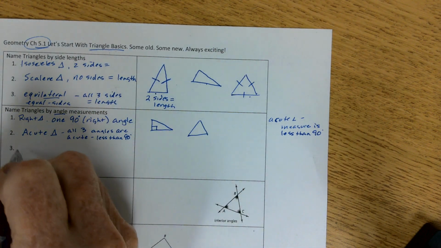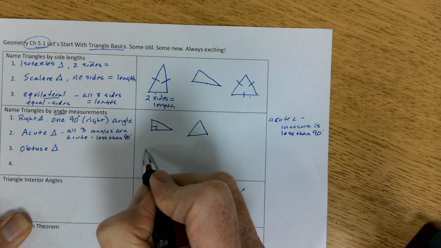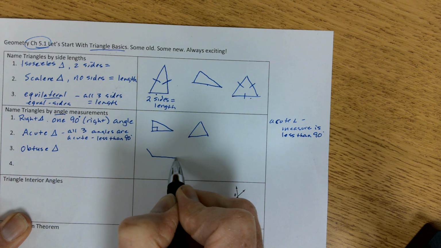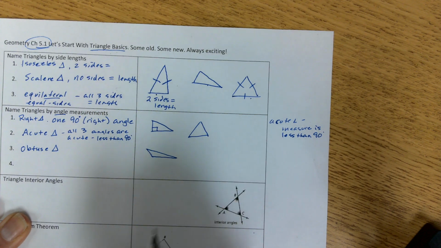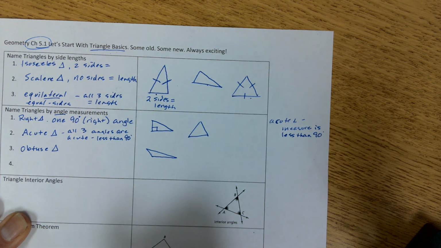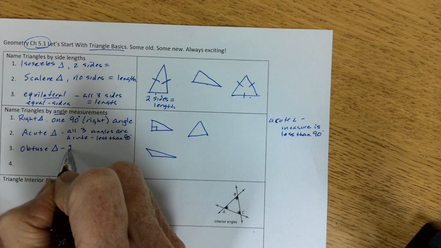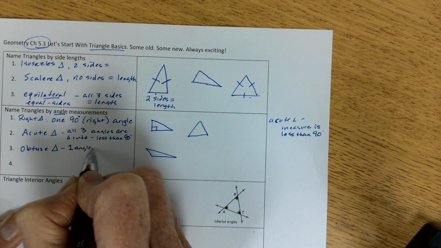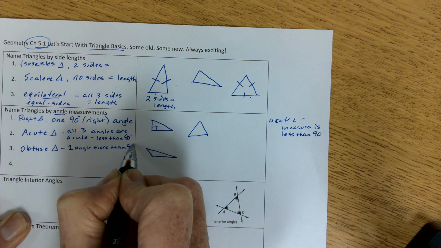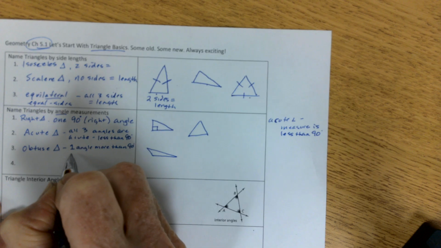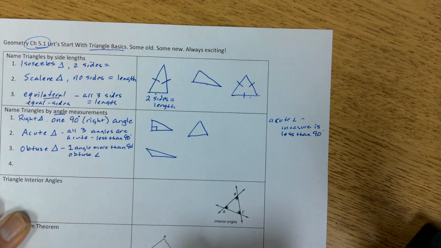And then if I do obtuse triangle, this would be obtuse. Right? This is obtuse angle. It's more than 90 degrees, less than 180. One angle more than 90 degrees, and that's obtuse angle. Okay?